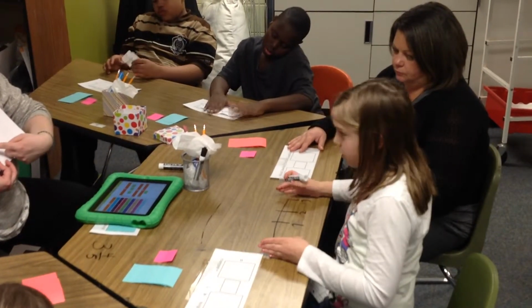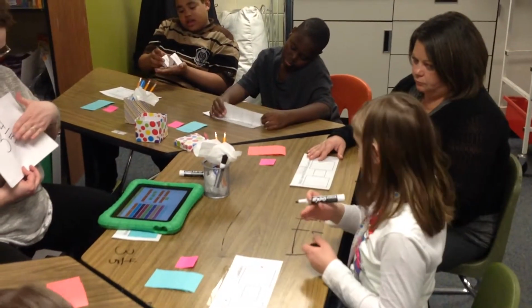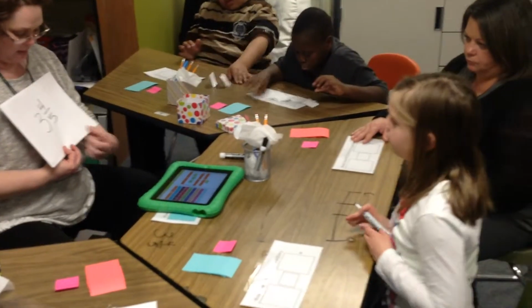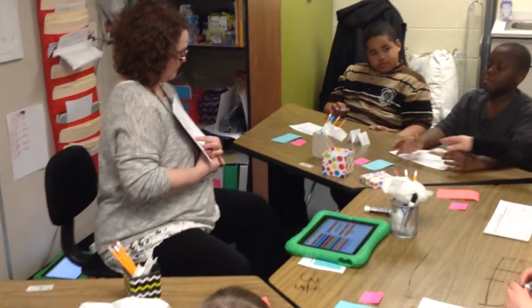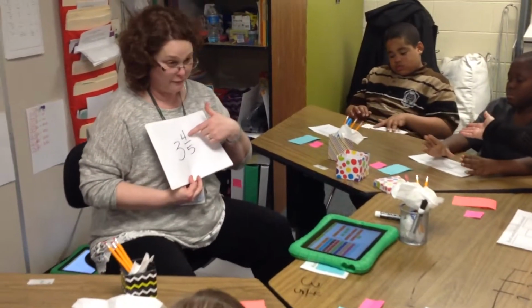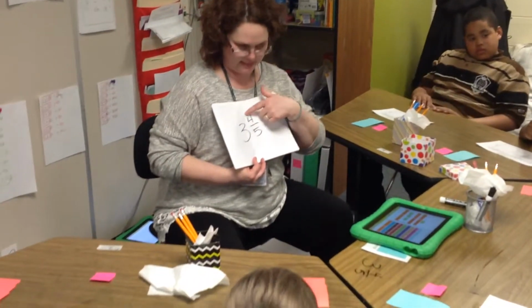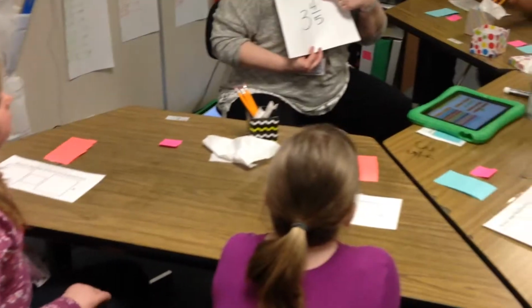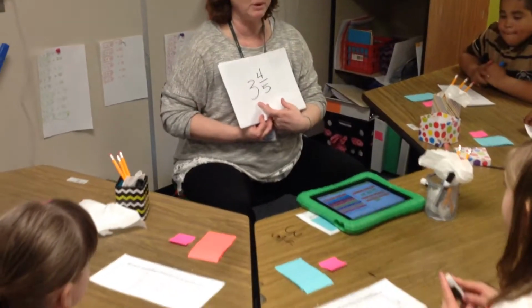That is a whole, and 4/5 is a fraction that doesn't go more than 1 or more than 2 or more than 3. So you're telling me that the difference is the 3 is a whole number. The 4, what do we call this top number in my fraction? Numerator. Thank you for helping. So the difference is this is my whole number. This is my numerator.